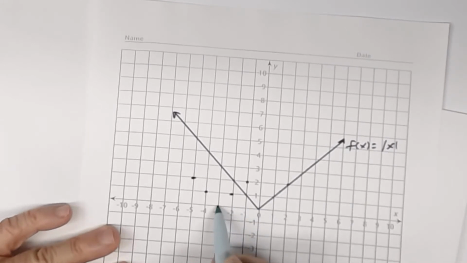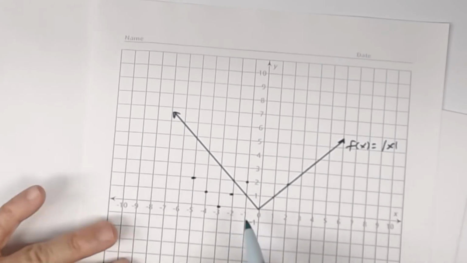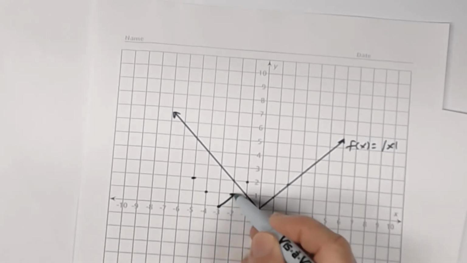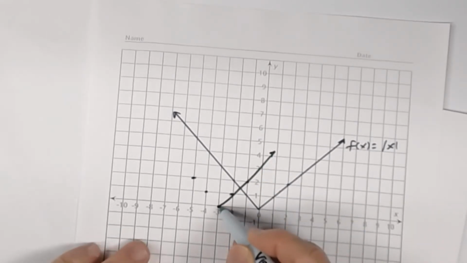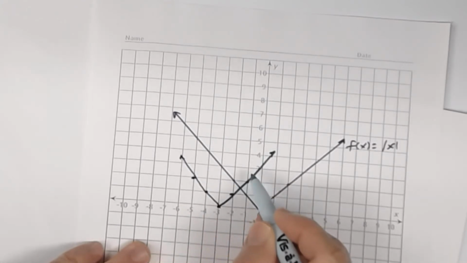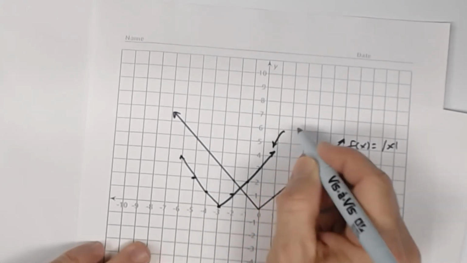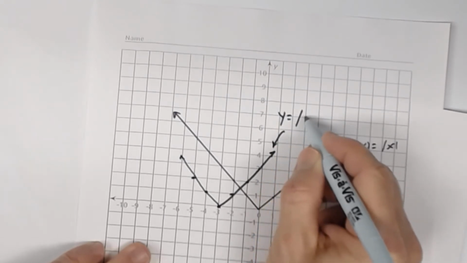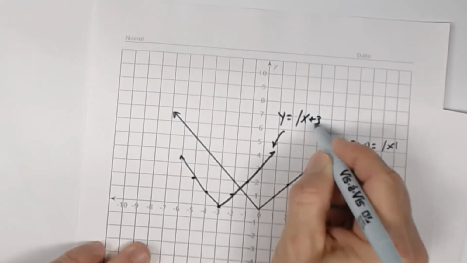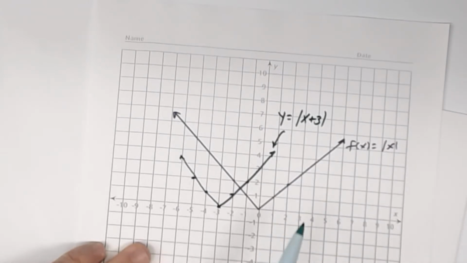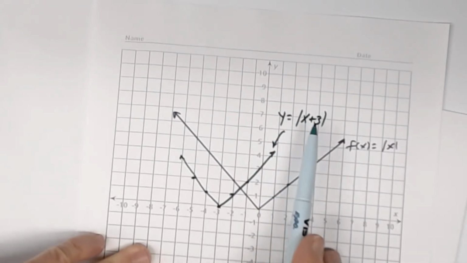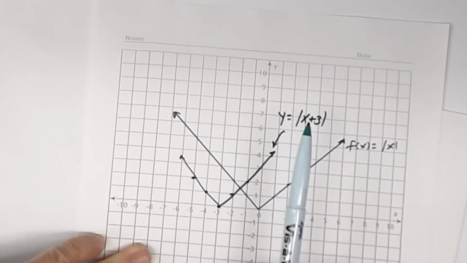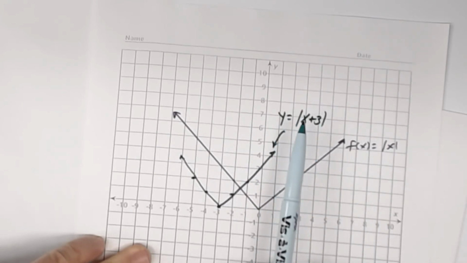1, 2, 3. And then you get, oh, and by the way, just to let you know, what I've graphed here is the function y equals the absolute value of x plus 3. That's what this is. So many students get this confused. They see that plus 3 and they want to shift it to the right. It's not. Whenever you deal with a horizontal transformation, always think the opposite of what you see.